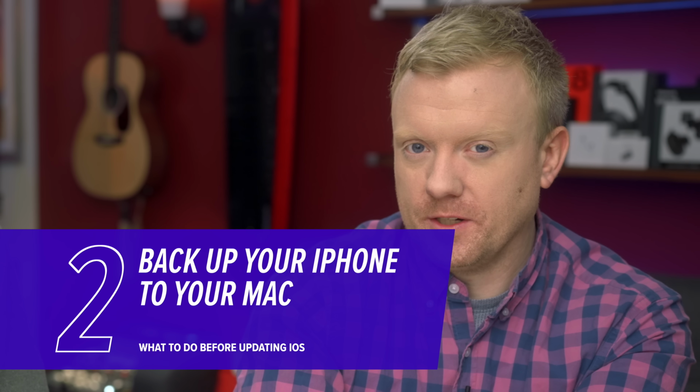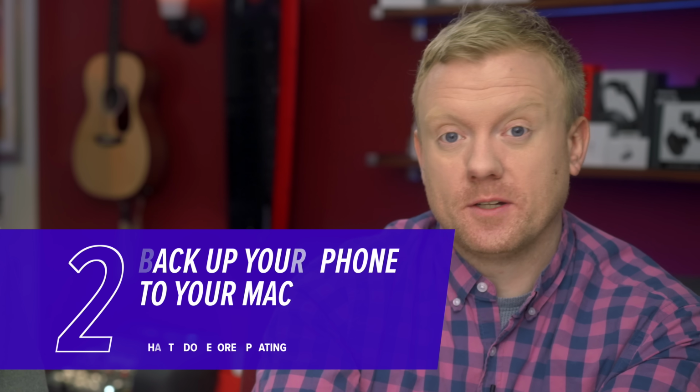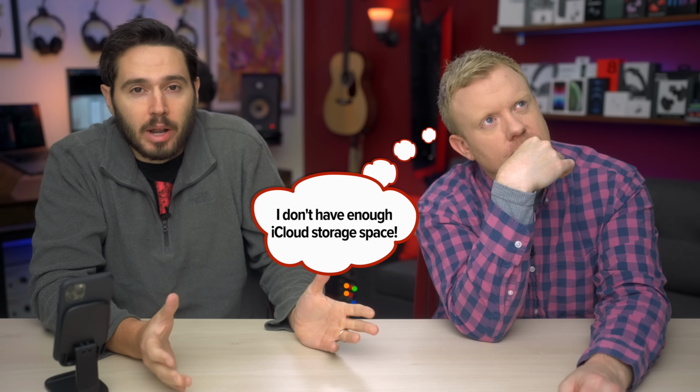If there's an issue when you update your iPhone and it says you need to restore it, you're definitely going to want to back up. Otherwise, you could lose all the data on your iPhone. Now you might be sitting there thinking, I don't want to back up my iPhone to iCloud, or I don't have enough iCloud storage space. There is an alternative. You can back up your iPhone using a computer.